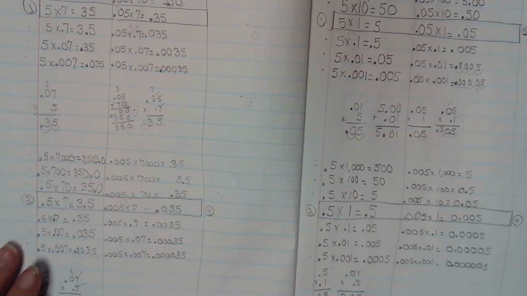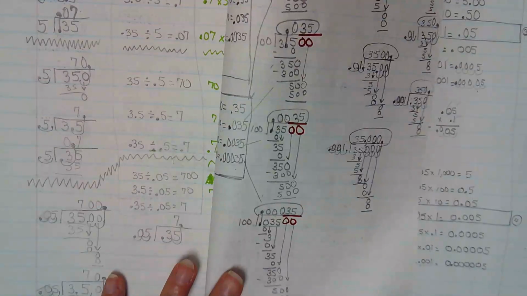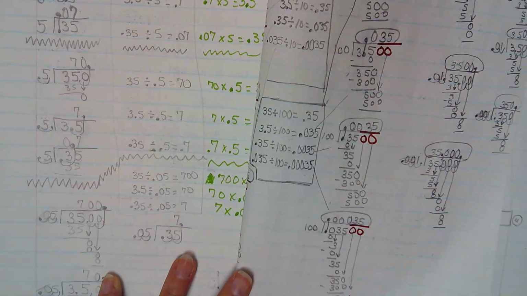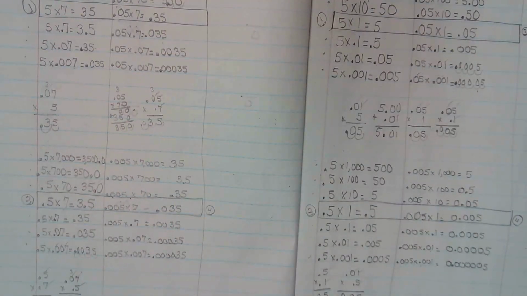Multiplying with decimals. Then we need to see if we can find some fact families and see what the connection is with dividing and multiplying and the decimals. Oh, what fun!